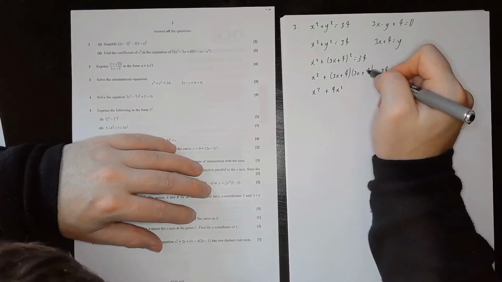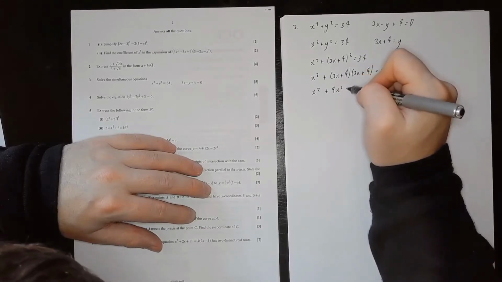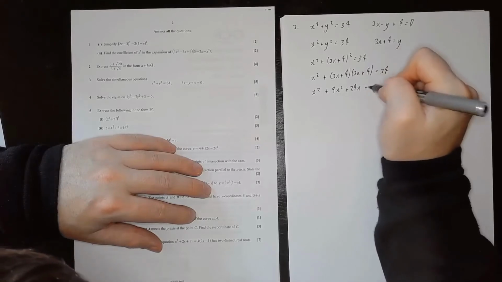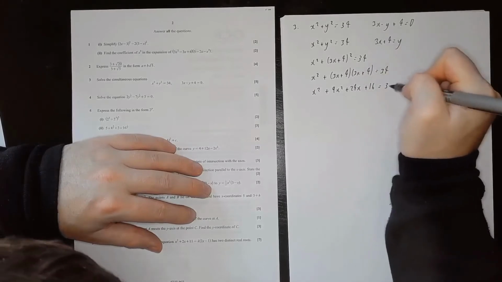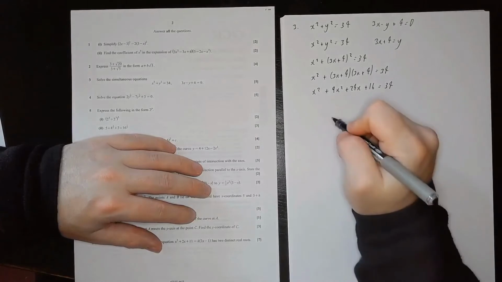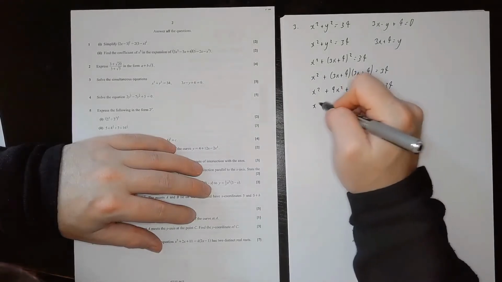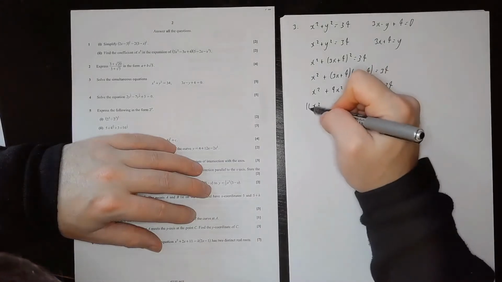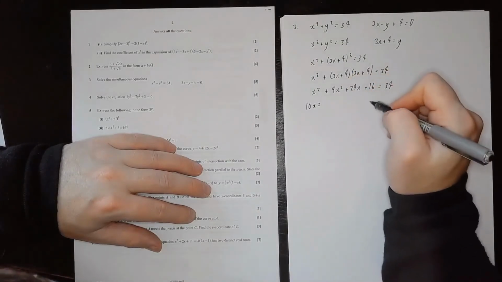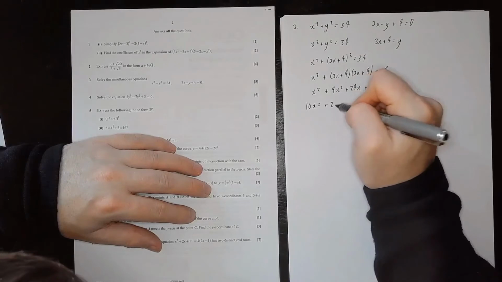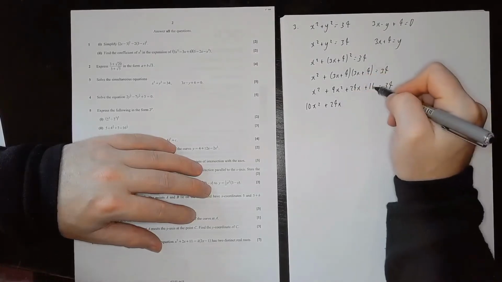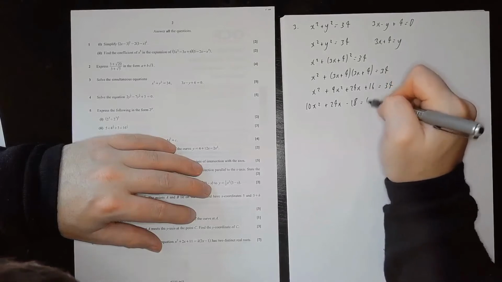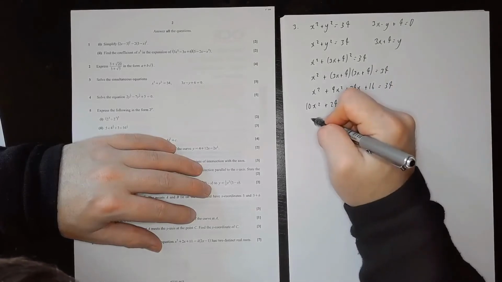So plus 12x plus 12x plus 24x. X squared plus 9x squared is 10x squared. 16 minus 34 is minus 18. Divide everything by 2.